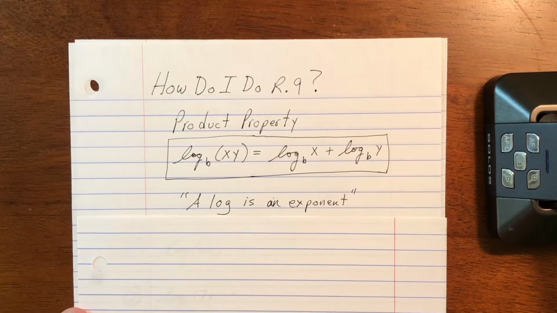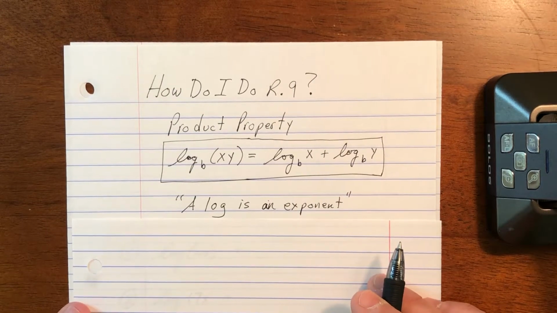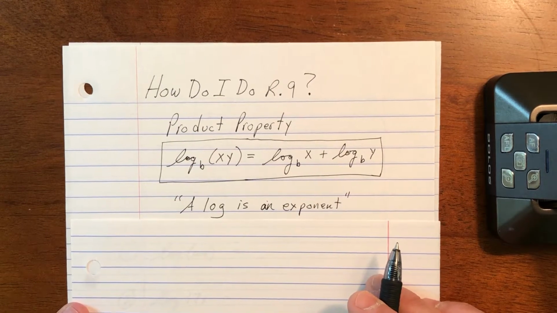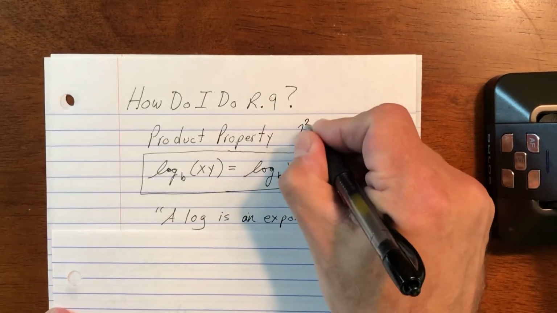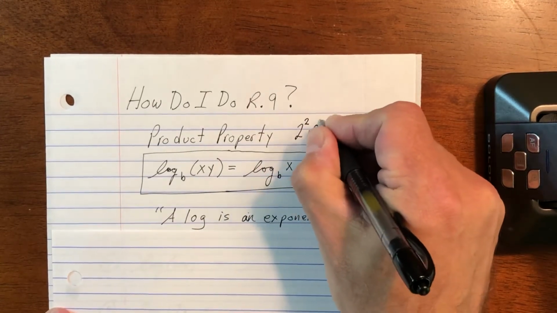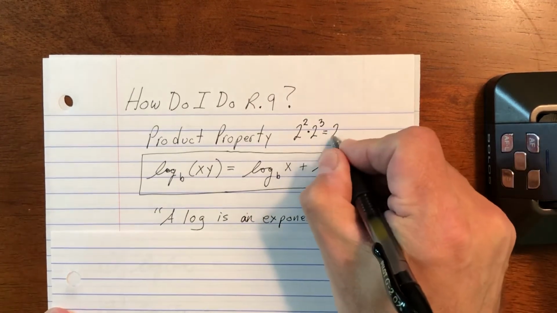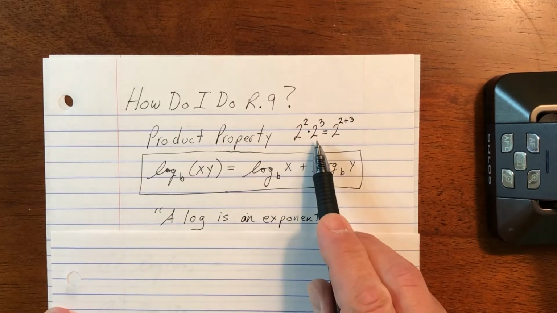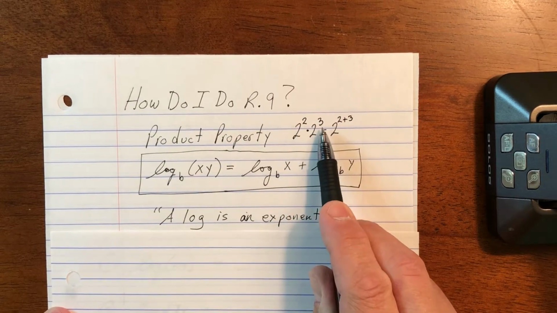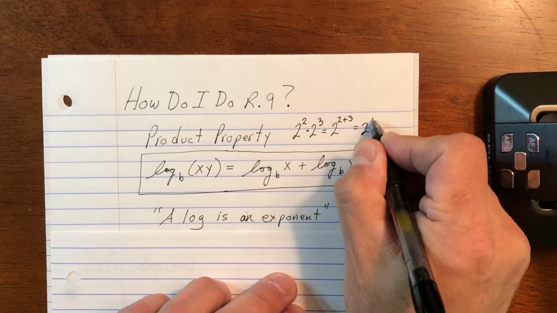And you know that when you take two things with the same base and multiply them together, you add their exponents. For instance, 2 to the second power times 2 to the third power. Well, that would be 2 to the 2 plus 3 power. If you multiply two things together with the same base, you add their exponents. So that would equal 2 to the 5th power.